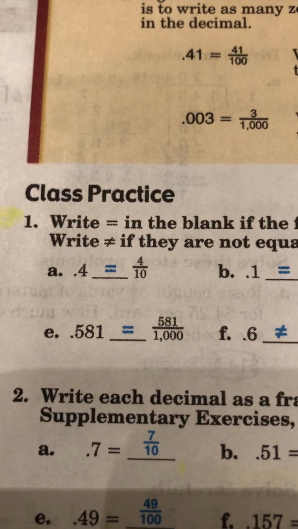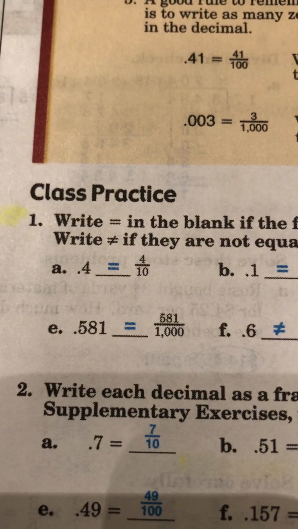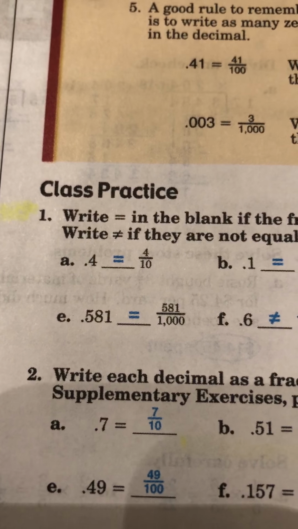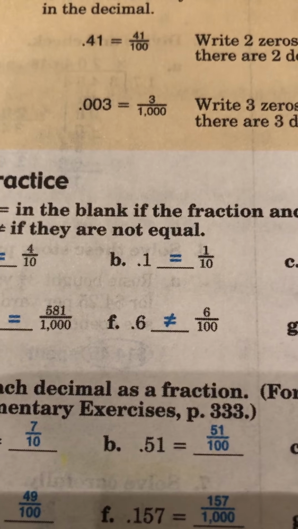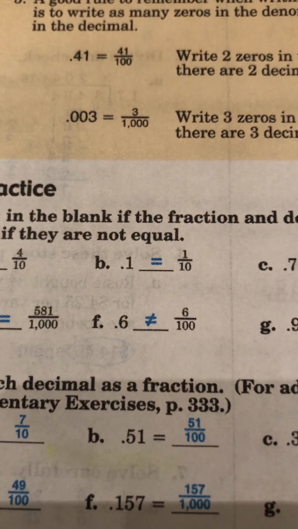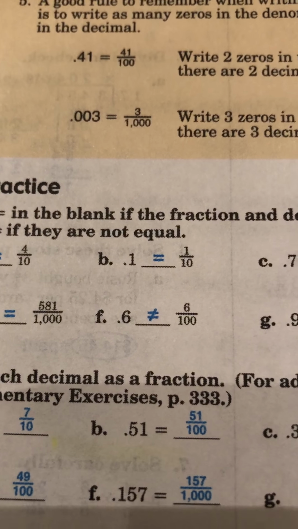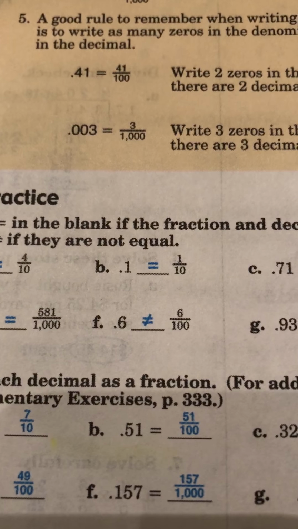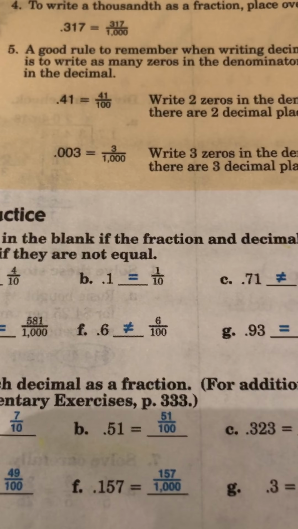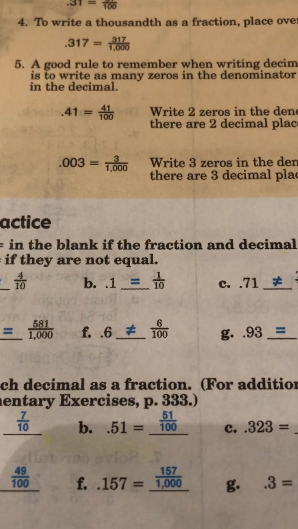0.581 is equal to 581 over 1,000, or 581 thousandths. Yes. Okay, 0.6 is not equal to 6 over 100. Why? Go back and read your good rule.